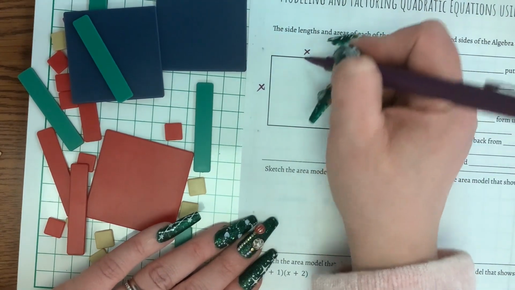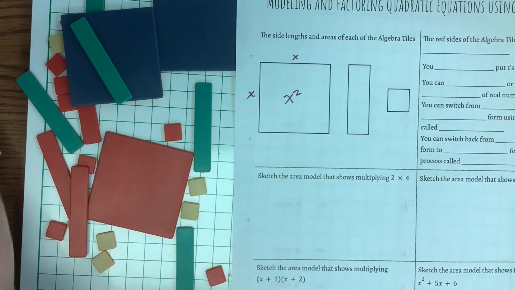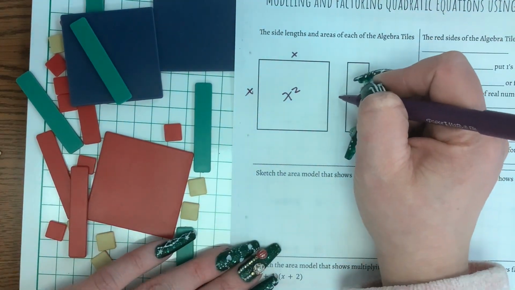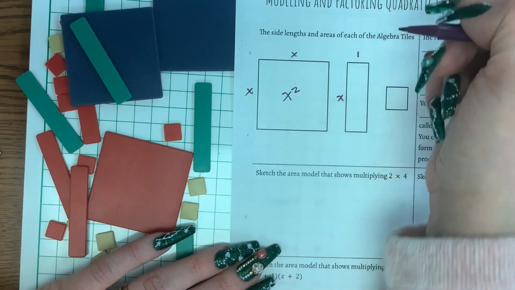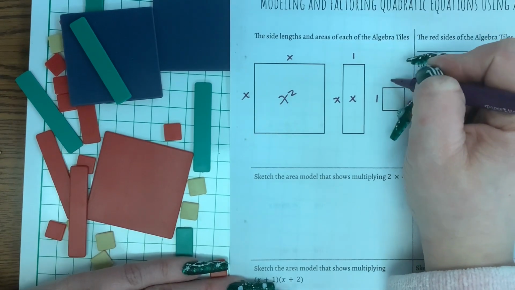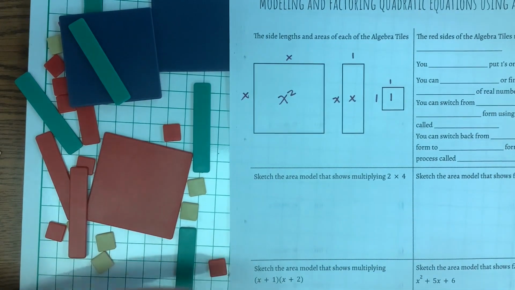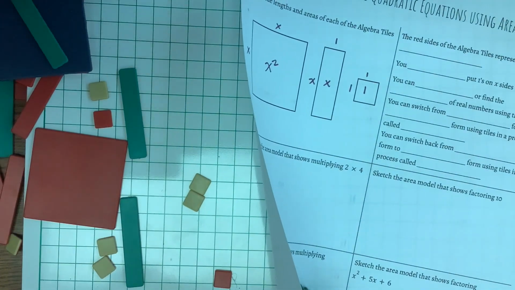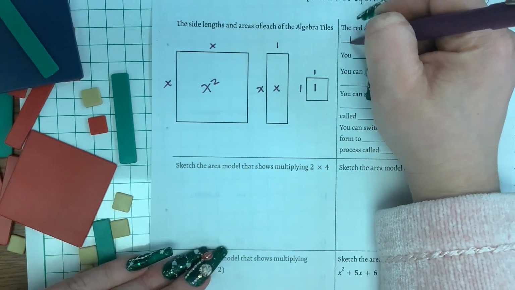So the area of this is x times x, which would be x squared. The length of this is also x and 1. And 1 times x would give us x. Finally, these little ones, the side lengths are 1 and 1. So the area is 1. So the red sides of these algebra tiles are going to represent negatives.